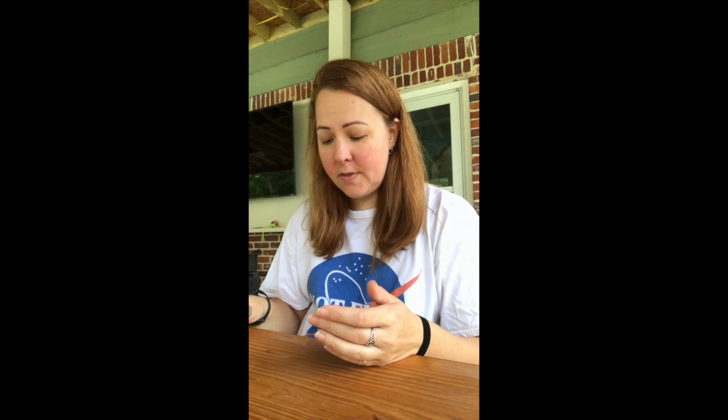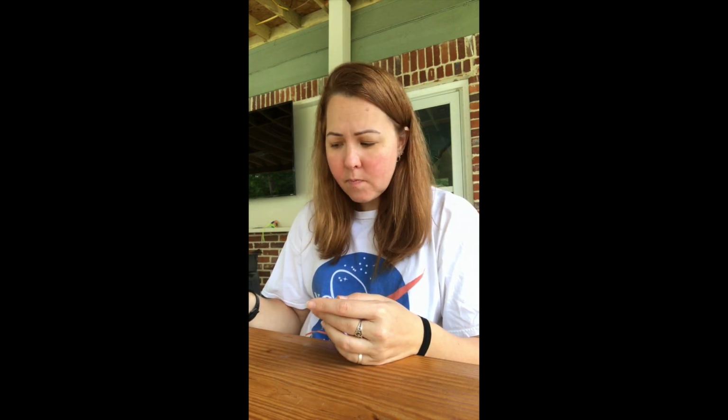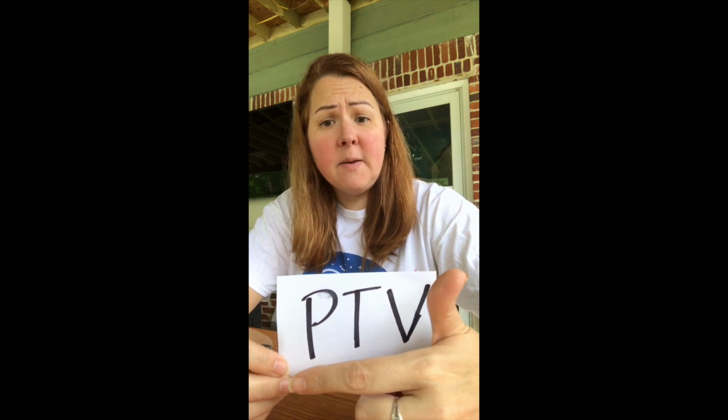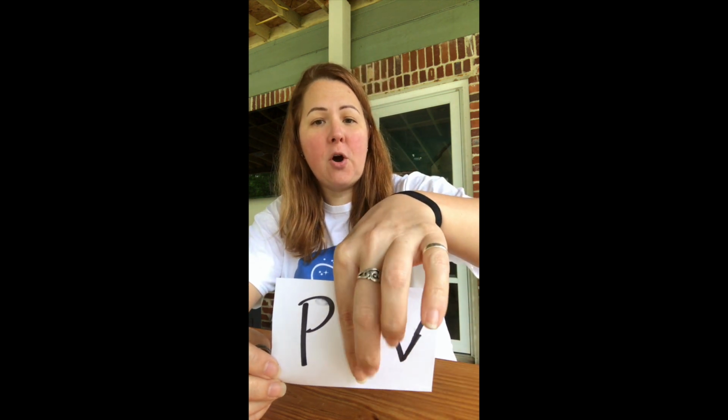So for the first law that you have, Boyle's law, he found out that it was an inverse relationship. That means that if one variable goes up, the other one goes down. So I made this little PTV card. I wrote out the letters PTV, and it needs to be in that order. With your PTV, P is pressure, T is temperature, V is volume. For Boyle's law, it's looking at pressure versus volume, so you're going to hold temperature constant. And when you hold temperature constant, that's where you actually hold the card.